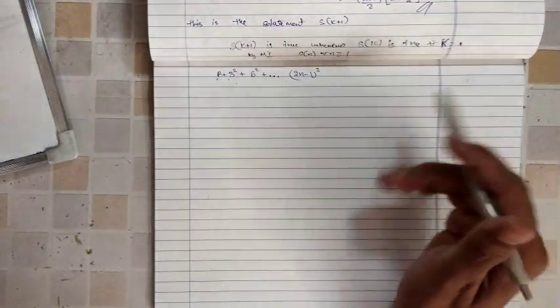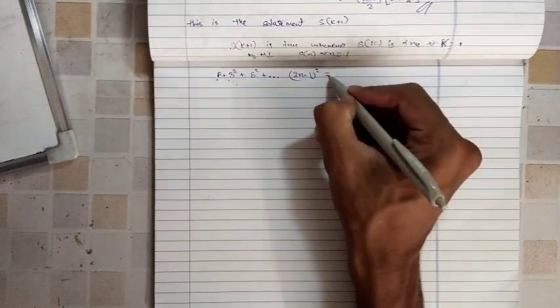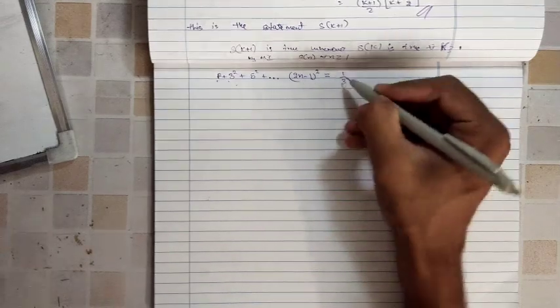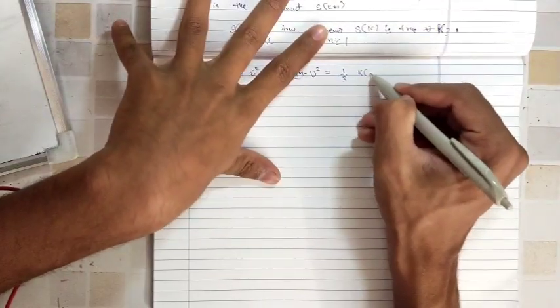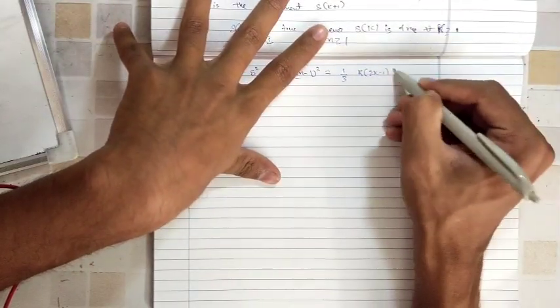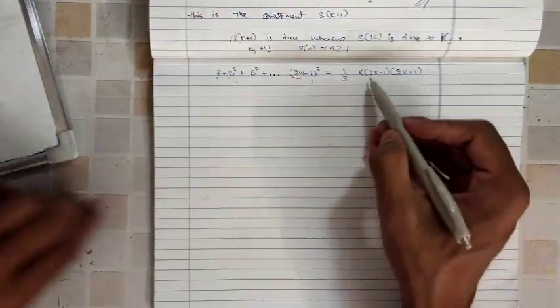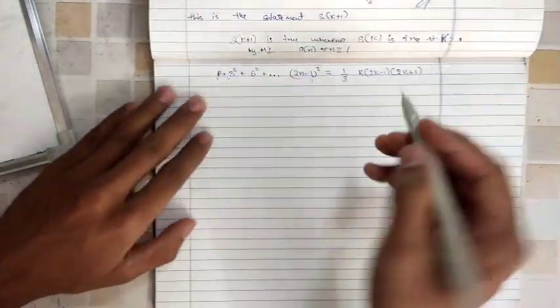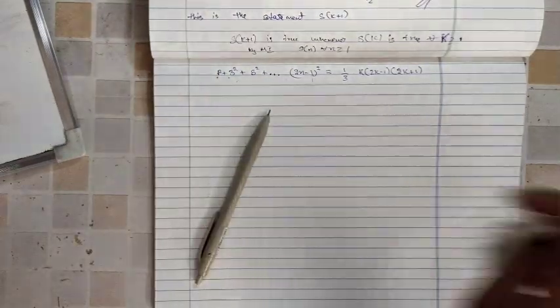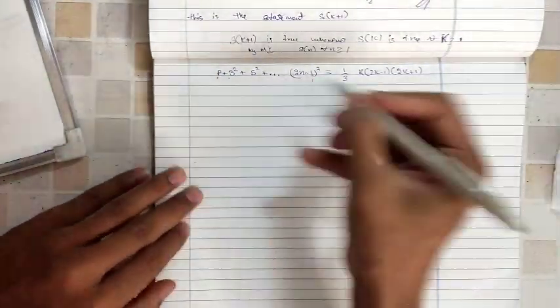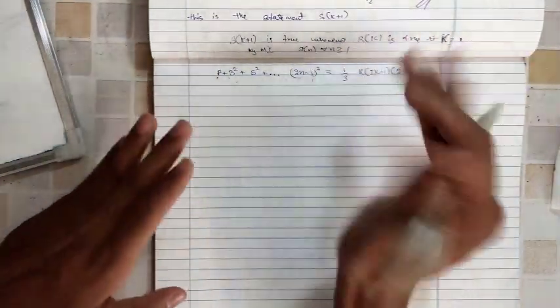You can take plus 1, but in the question there is minus 1. The sum is equal to 1 by 3 times k into 2k minus 1 into 2k plus 1. You can also write this whole term divided by 3. Now, let me first write here and then explain the tricky part.